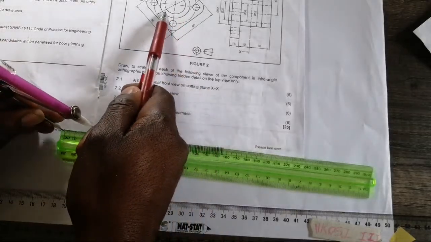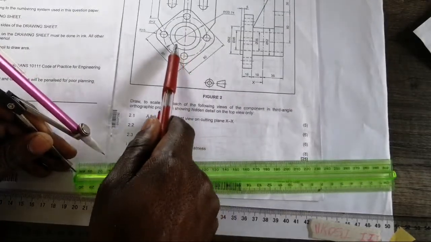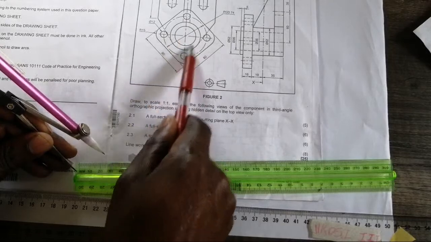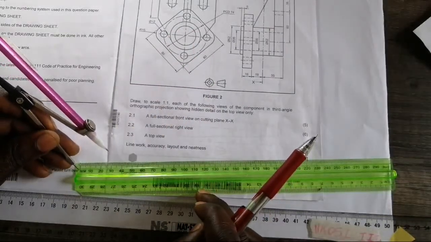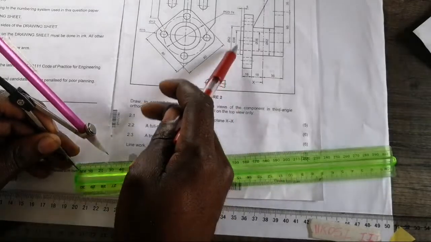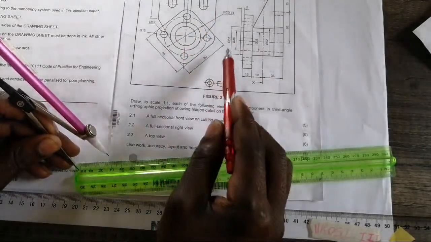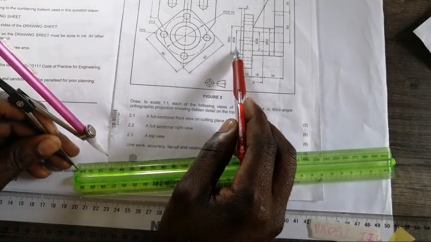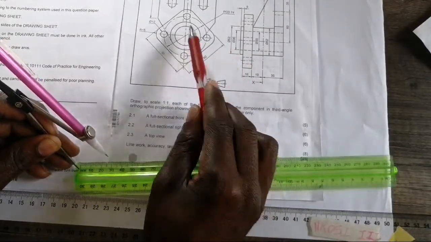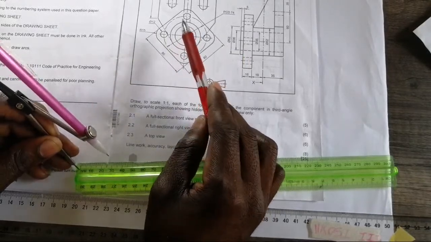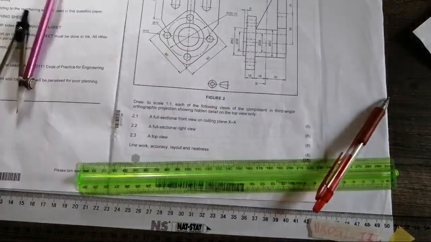I want to start with this diameter. So its diameter, how much? It's diameter 60. It's diameter 36. The inner diameter is diameter 36. From here till here is diameter 36 divided by 2. How much are you getting?